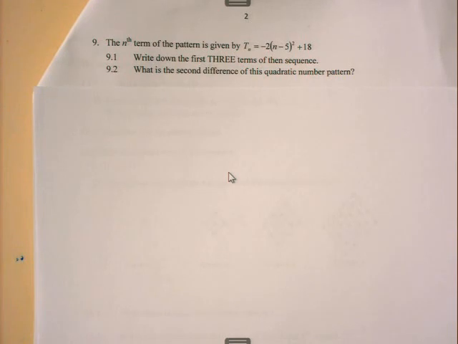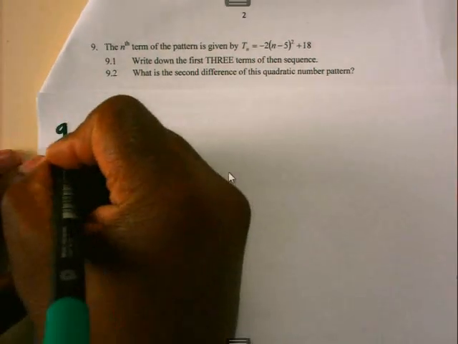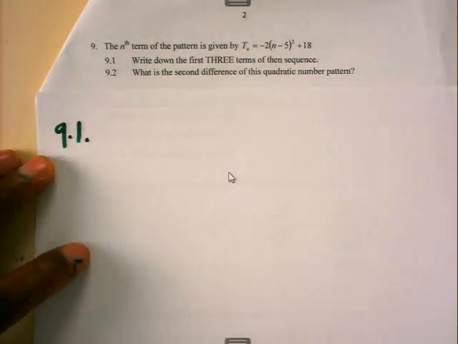It is not given that it's a quadratic number pattern, but by looking at the equation that is given, we are able to tell that it is. Let's answer the question. 9.1: Write down the first 3 terms of the sequence. What is given?